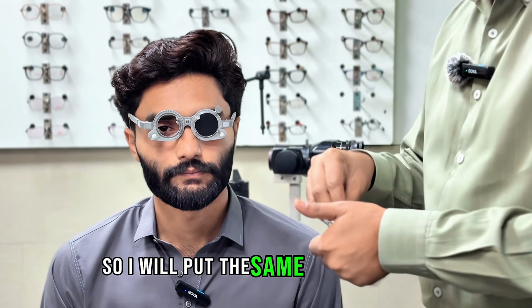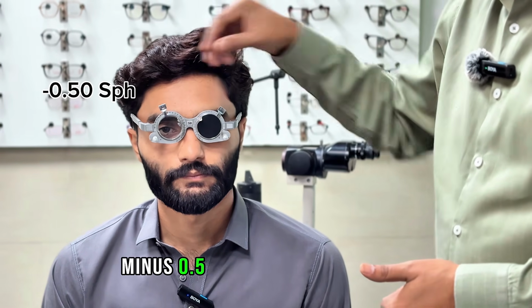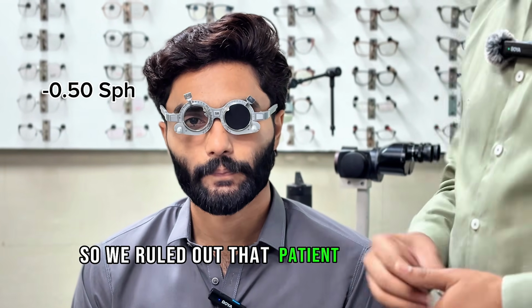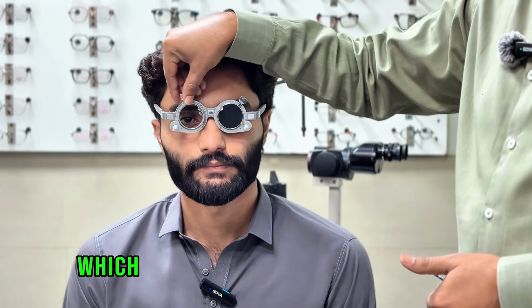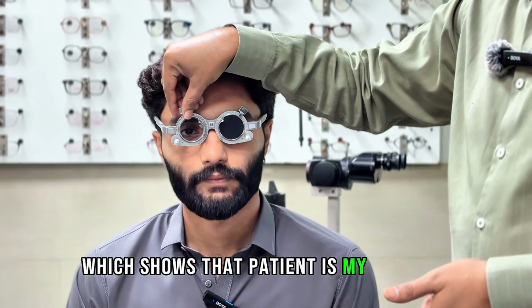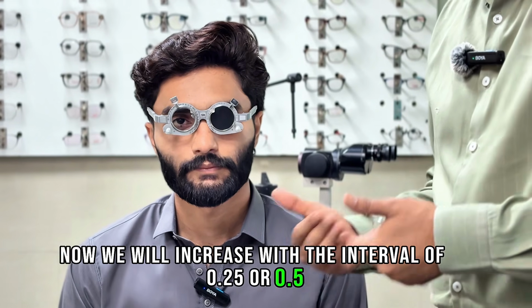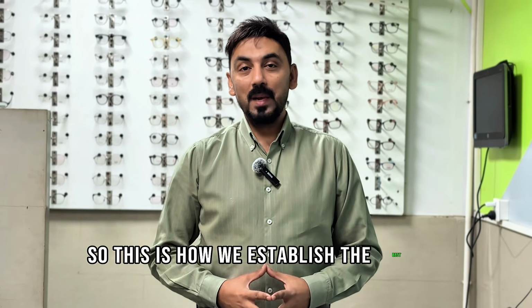So I will put the same power lens, but with the opposite sign, minus 0.5. Tell me. It's good. So we ruled out hyperopia, because the patient is preferring the minus 0.5 spherical, which shows that the patient is myope. Now we will increase with an interval of 0.25 or 0.5 until the patient gets maximum visual acuity. This is how we establish the best vision of wear.